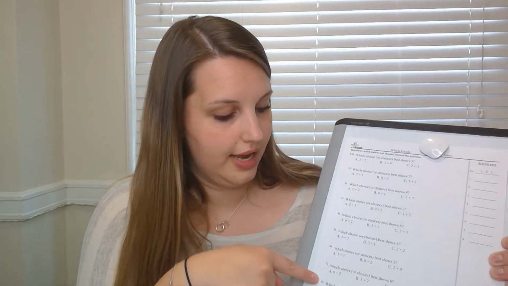Okay, our second worksheet that we are going to be working on today looks like this. It looks very similar to the one you did yesterday with Mr. Gallagher. It says, determine which choices or choice answer the question. So we need to look here. We see there is an example at the top, and then there are the numbers 1 through 8. So we're looking at the 3 math equations or the number sentences that are provided.